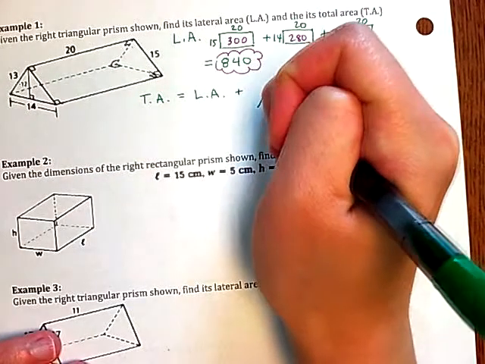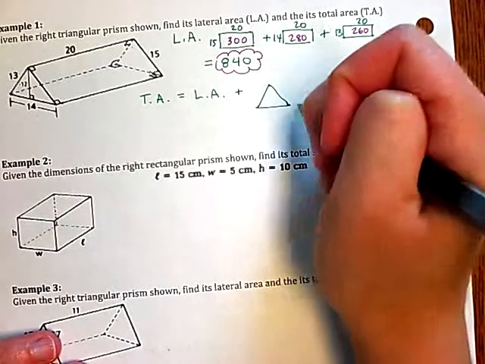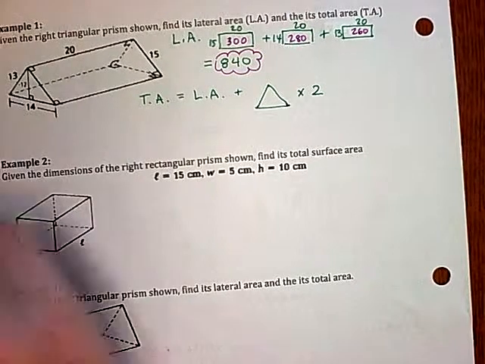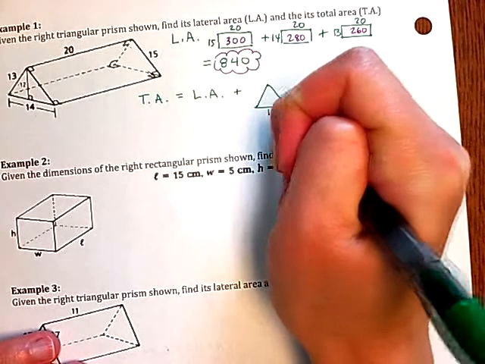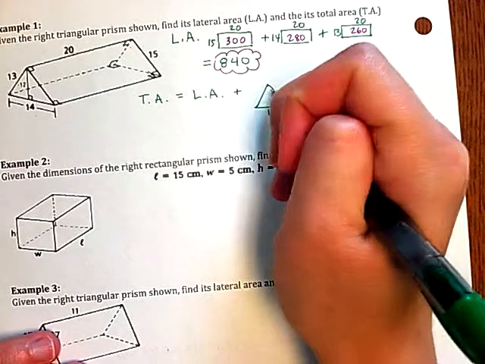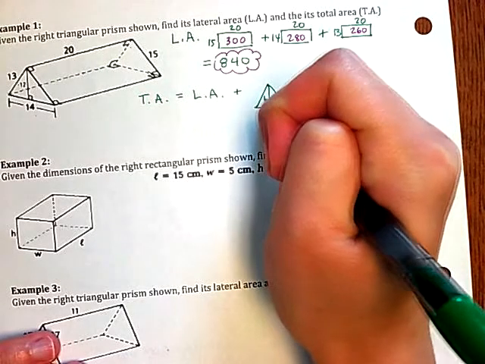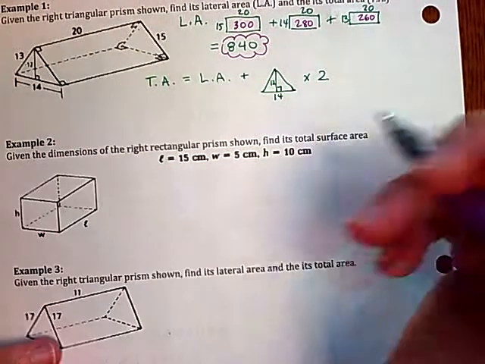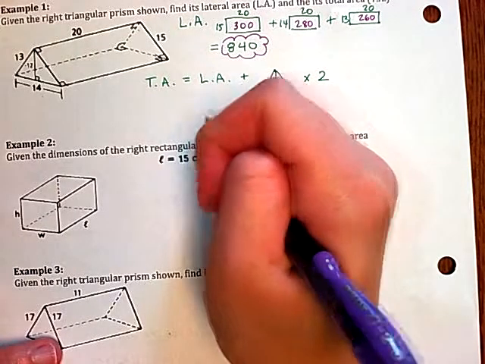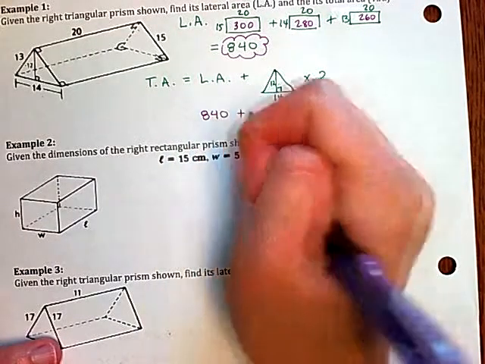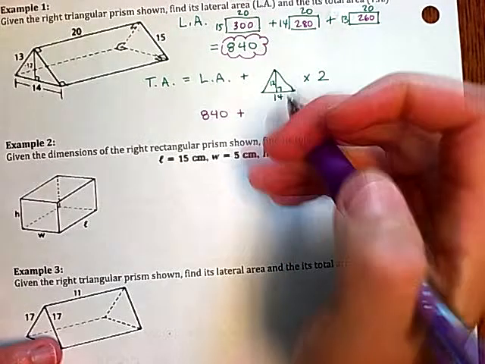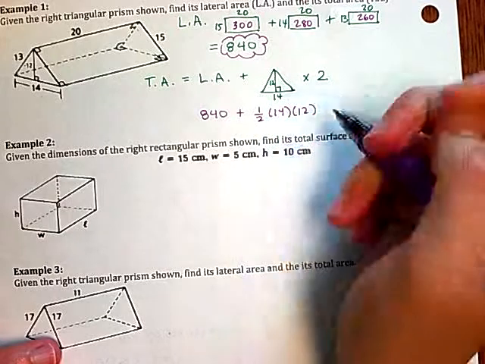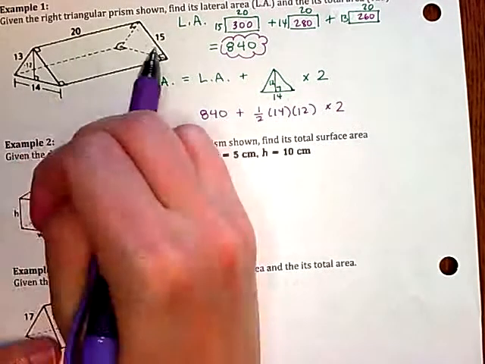So I'm just going to sketch it once, and then we can think about that times 2. So in this triangle, we know it has a base of 14, and I don't really need the 13 or the 15, I just need the height of 12. So then, if I'm actually going to write out what I'm calculating, I know that the lateral area is 840. I'm adding to that the area of this triangle, which is 1/2 the base of 14 times the height of 12, and then times 2 because I know there are two bases.